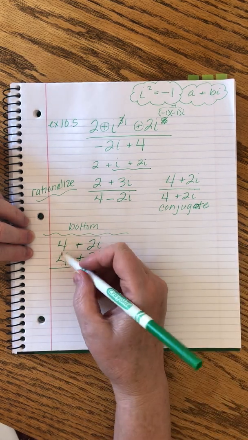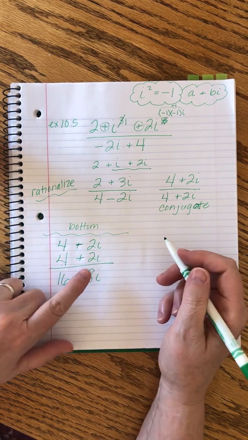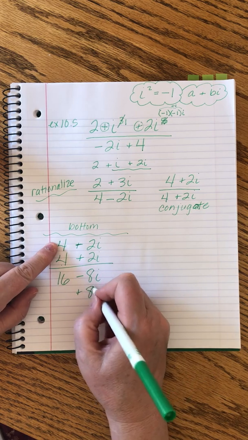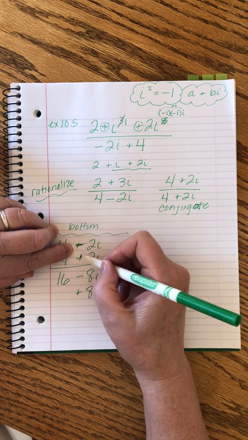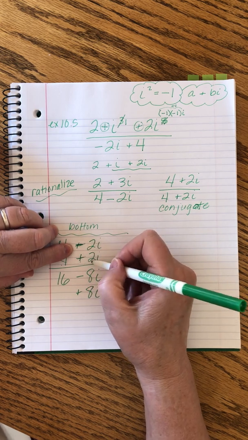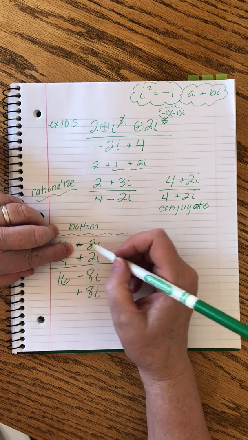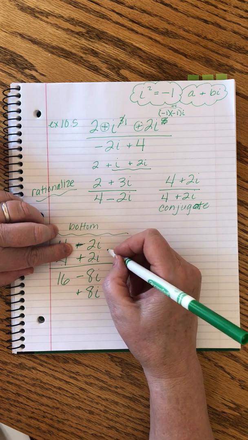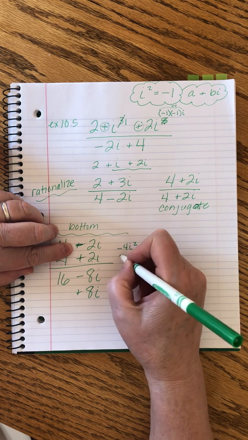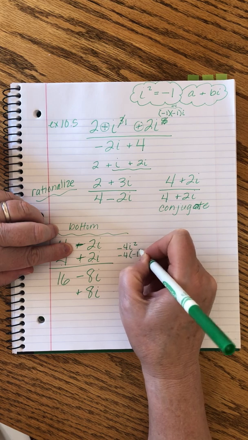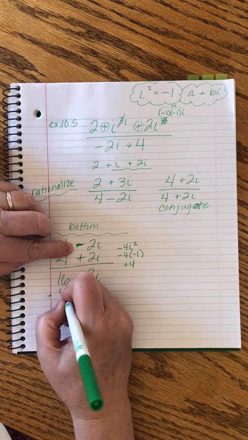We do the dance. 4 times 4, 16. Minus 8i. Then here comes the other one, plus 8i. Now we're multiplying this. This is going to be minus 4, but then here's an i squared, so that's a minus 1, so it's going to be plus 4. Does that make sense? Let me write it again. It's minus 4i squared, which is minus 4 times minus 1, which is plus 4. So I write plus 4 over here.